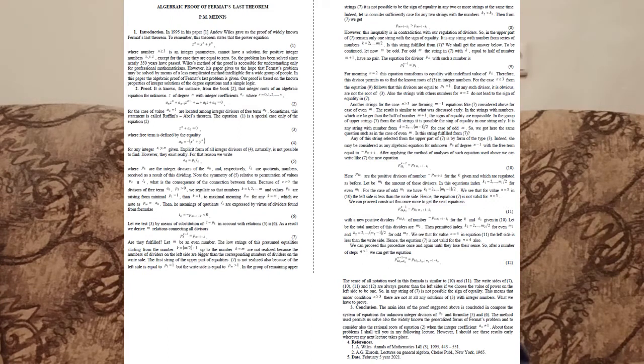So, in any string of 7, the sign of equality is not possible. This means that under condition n equal to or more than 3, there is not at all any solution of 3 with integer numbers. What we had to prove.